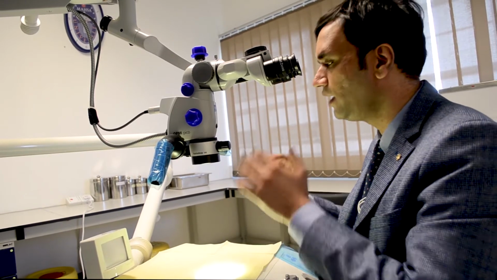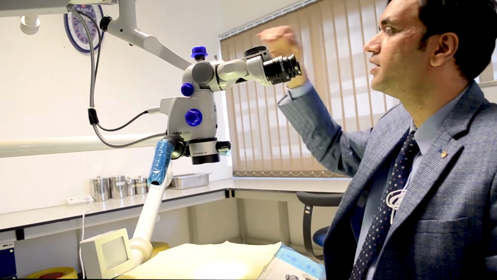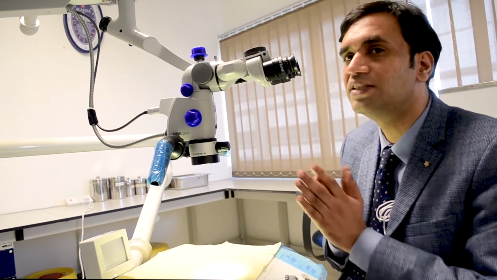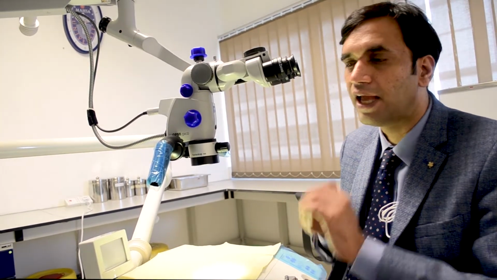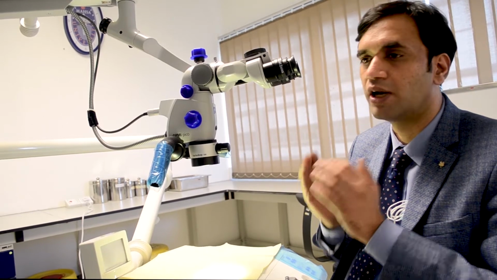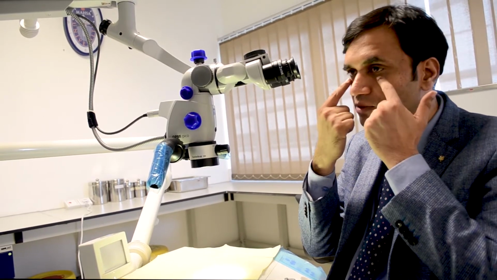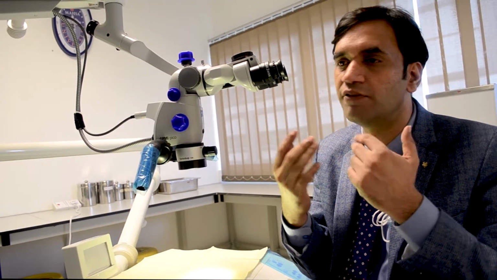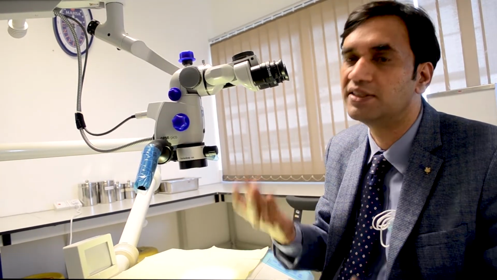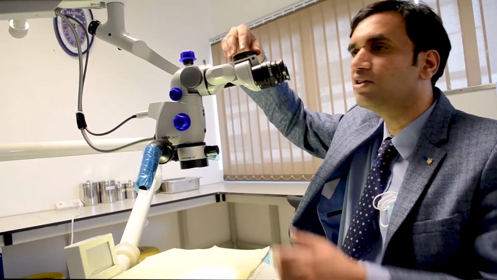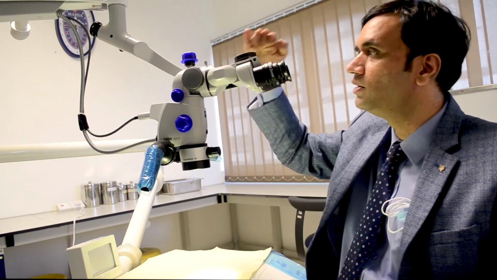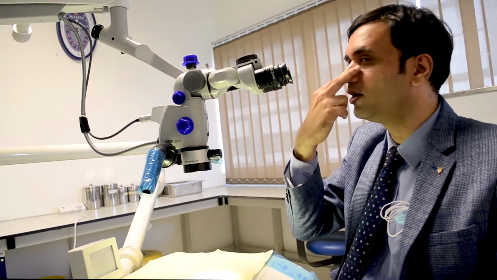So that's the first thing you have to do, make sure that you adjust the height. Before adjusting the height, you may have to do one more important step, that is setting your interpupillary distance. What is this interpupillary distance? Every human being has a different distance between the two pupils. That means everybody has a different interpupillary distance. So there is a knob over here where you can actually adjust this distance to your pupils.